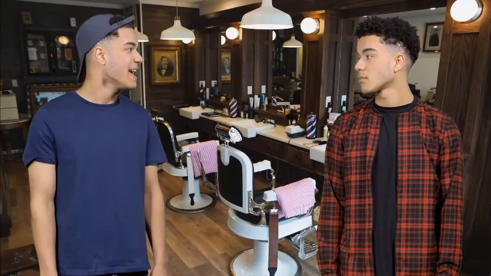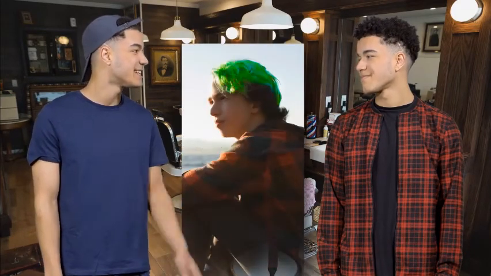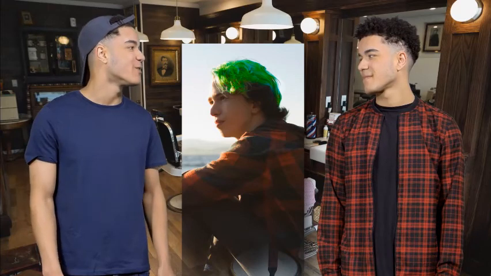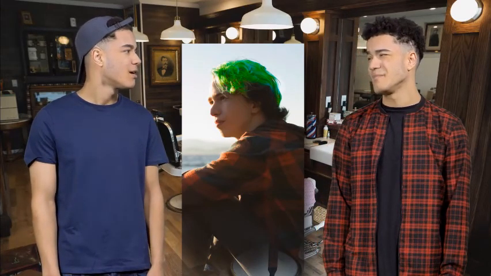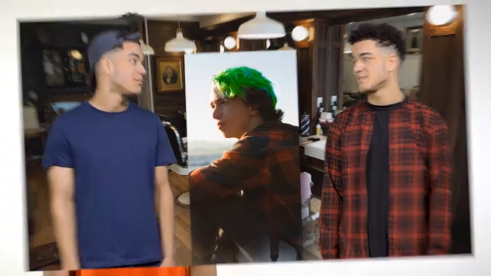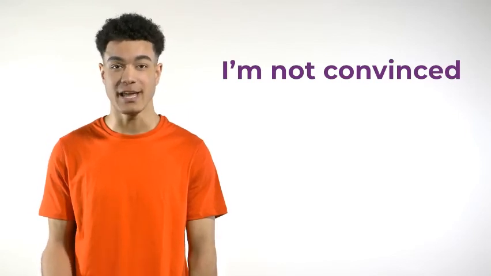Let's practice some informal phrases in English. Hey, I'm gonna get my hair cut short and green like this. Green is a great color for me. Are you sure? I'm not convinced. You can use I'm not convinced to politely say you disagree.